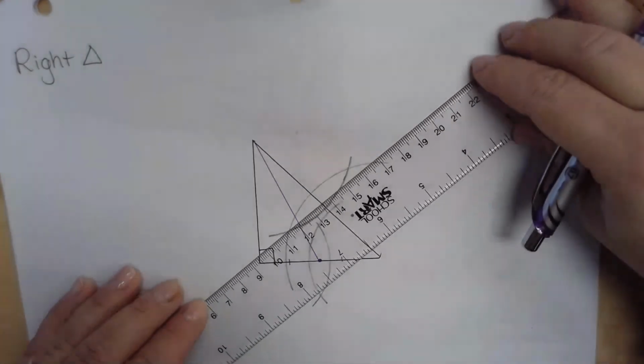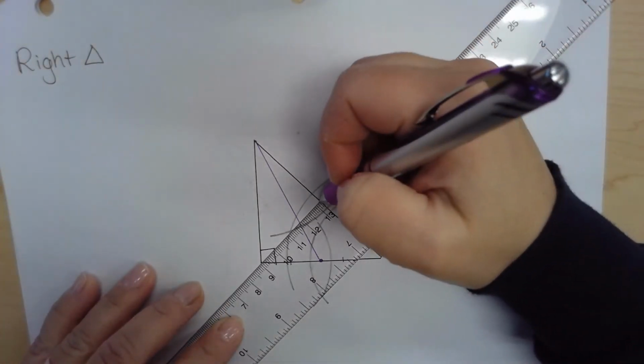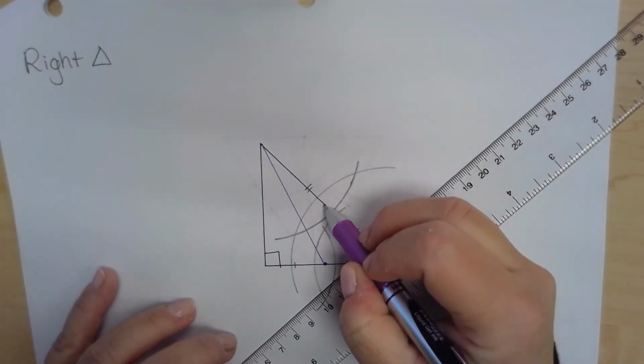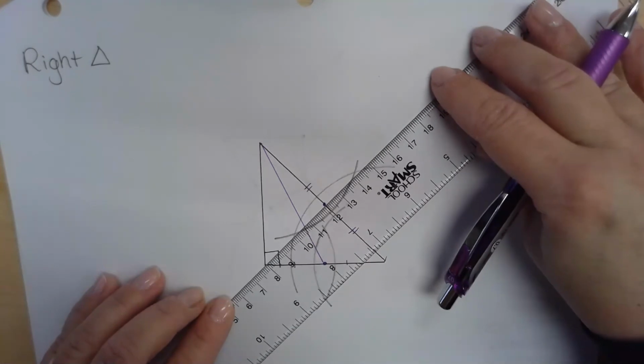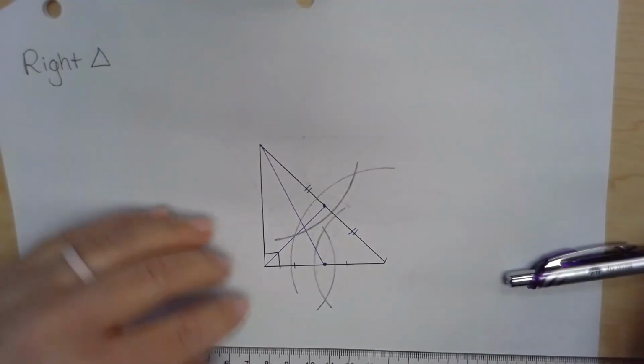Sorry, dropped my ruler. Okay. Make the point for the midpoint. And then now this has to be drawn from the opposite vertex. Remember, we are making medians, right? All right, last side.